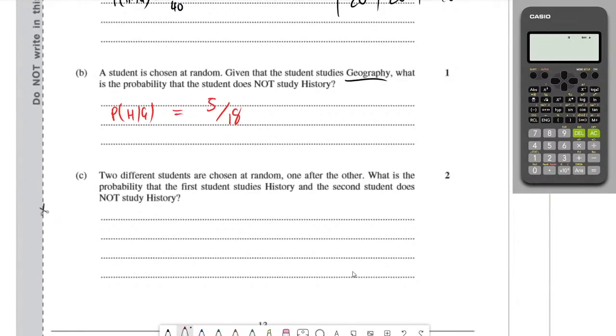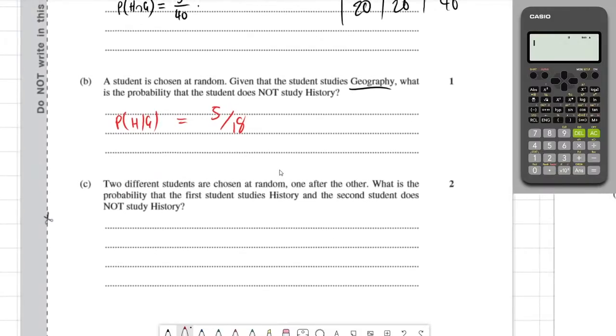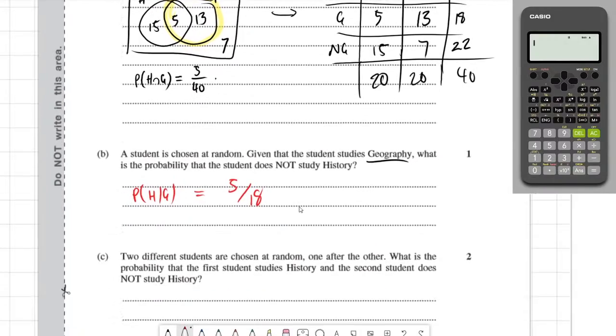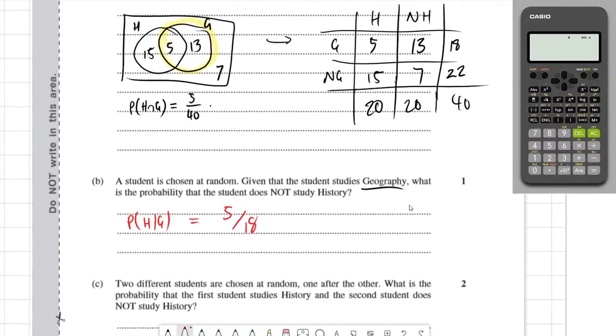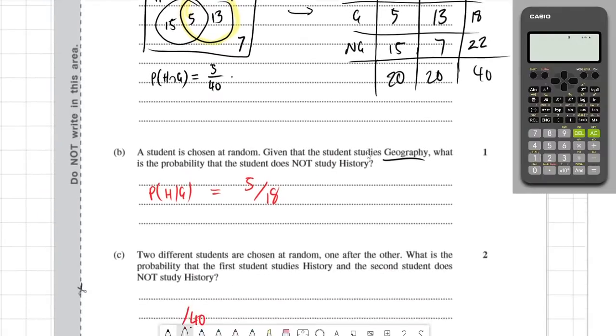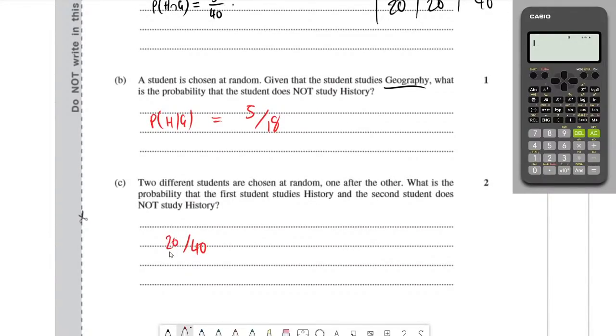Now, 2 different students are chosen at random, one after the other. What is the probability that the first student studies history and the second student does not study history? So the probability that the first kid, out of a total of 40 kids, studies history is 20 out of 40. Times, now it's times because it's a new event, the probability of a kid.